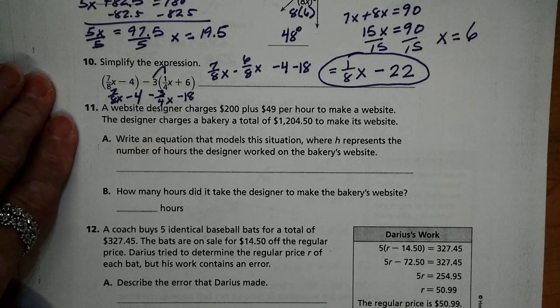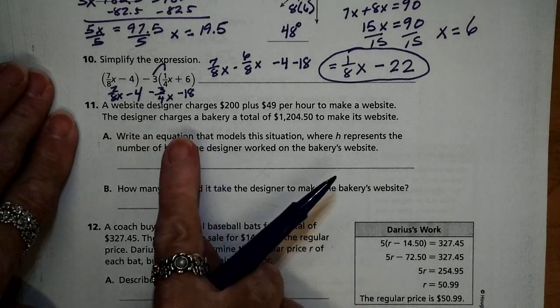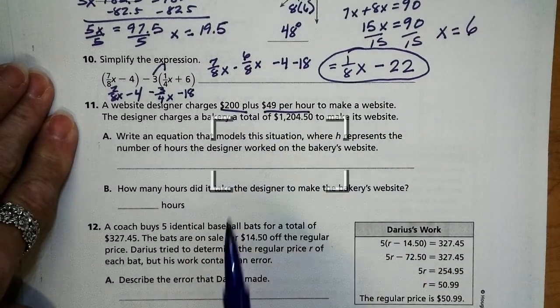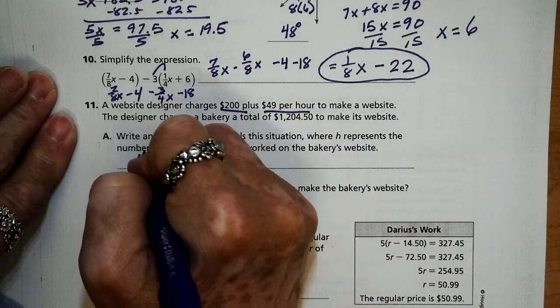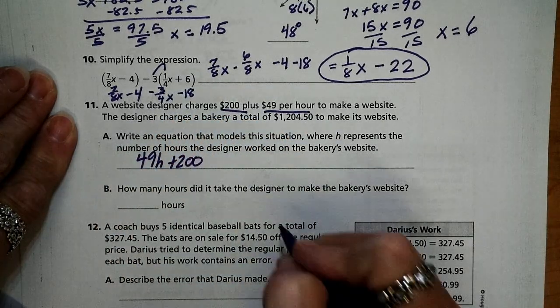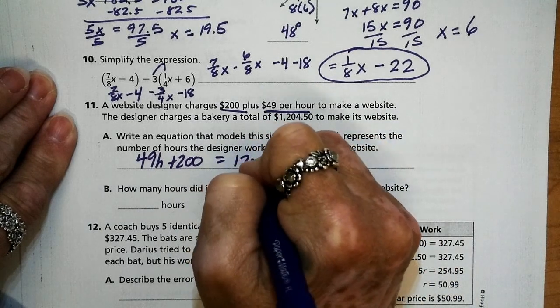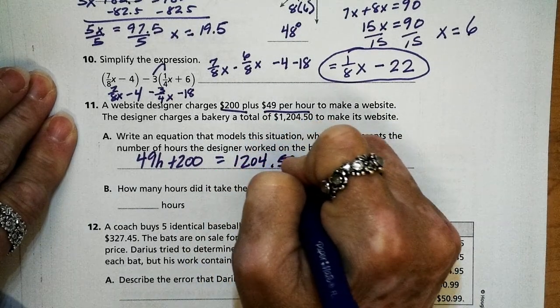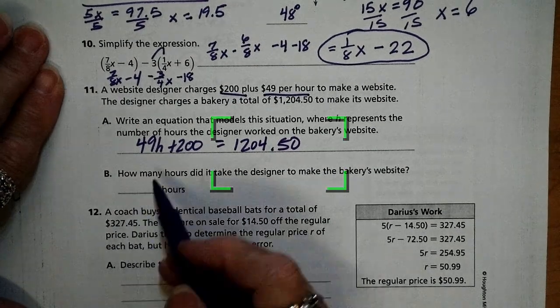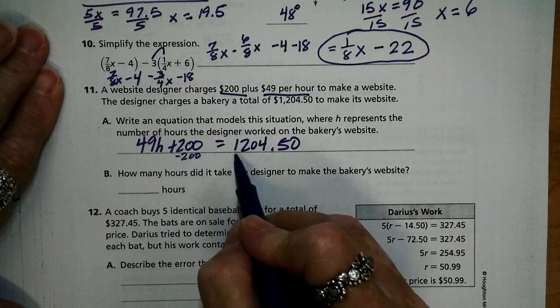All right, number 11. So we have $49 per hour. They charge $200. So 49 per hour plus the startup fee equals $1,204.50. We need to solve it for H, so we're going to subtract 200.